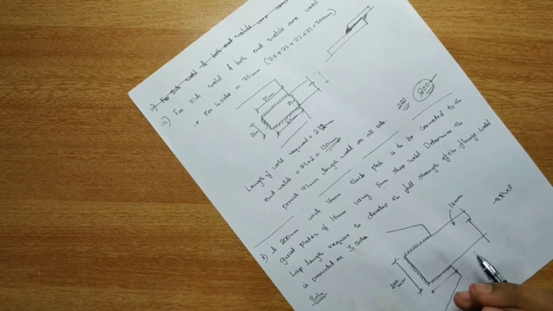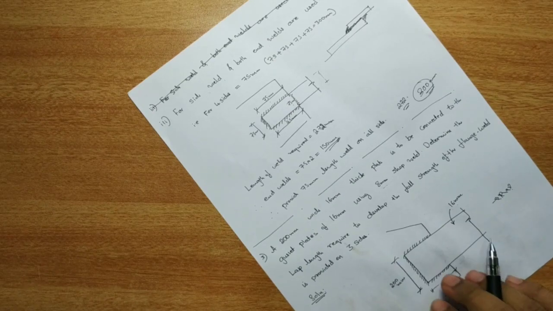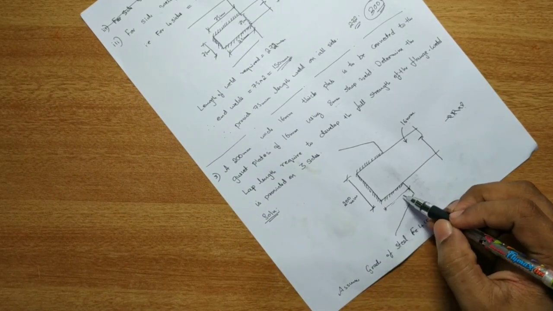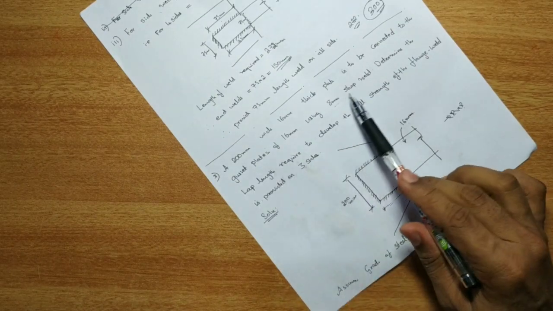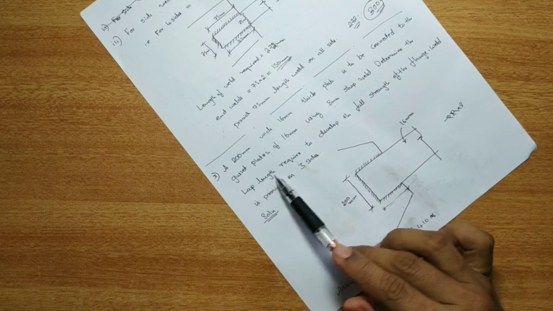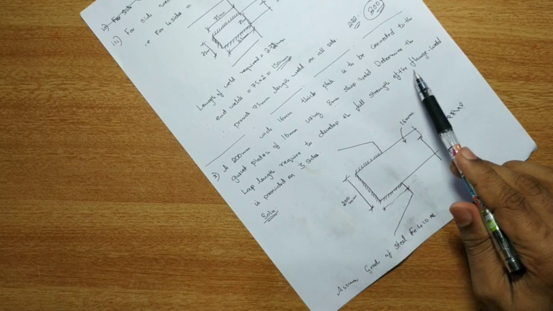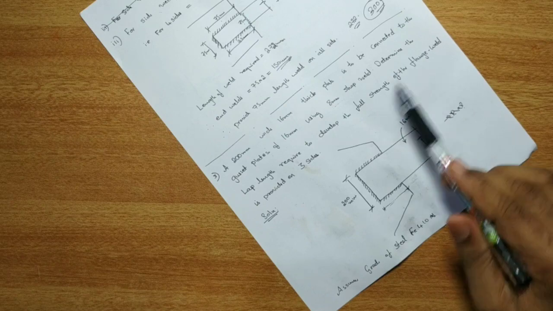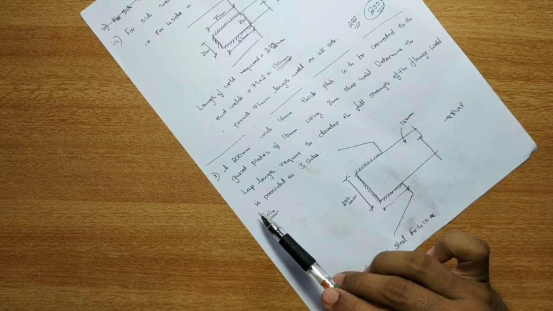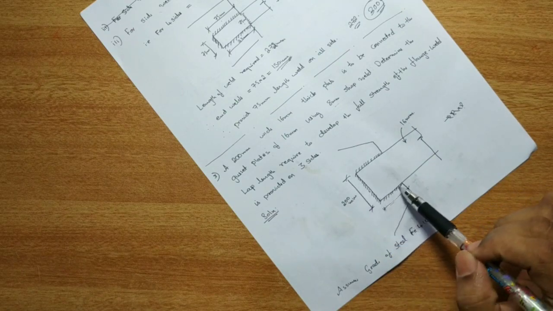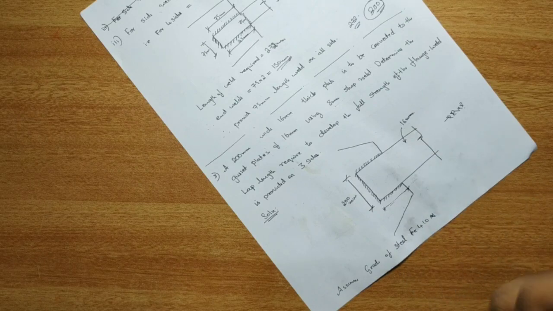That is the lap length: how much length it has to sit over the gusset plate, how much it has to overlap. You need to calculate this overlap here. Now here they have given an 8 mm shop weld. Determine the lap length required to develop the full strength of the flange. How much lap you need to provide to get the total maximum strength. Weld you need to provide only on these three sides. So let us solve this.